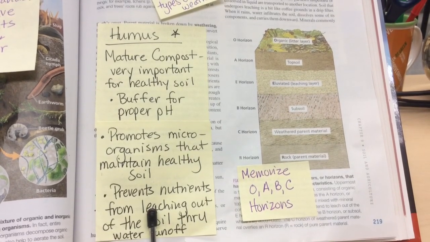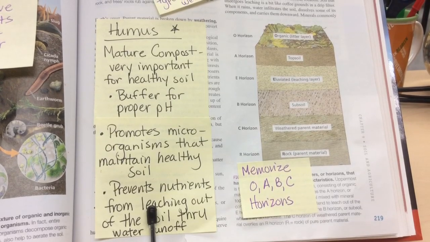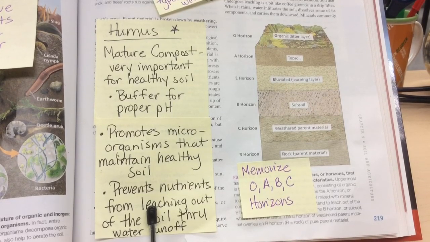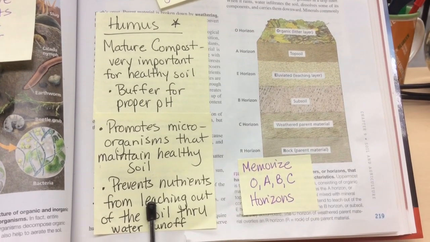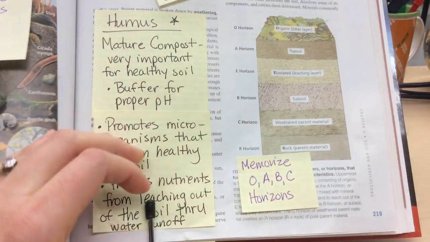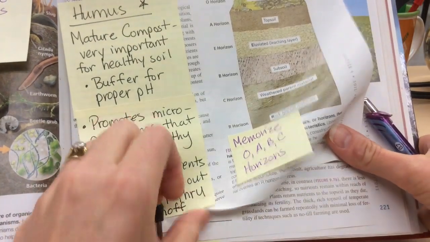Humus is talked about briefly in your book, but we're going to add some information to humus. Humus is mature compost, and it's really important for healthy soil. It solves a lot of soil problems. First, it's a buffer for proper pH, so with the addition of acids to the soil, it will prevent a change in pH.